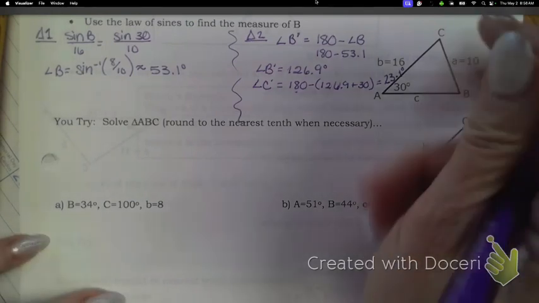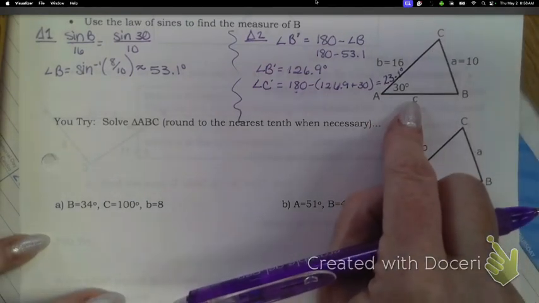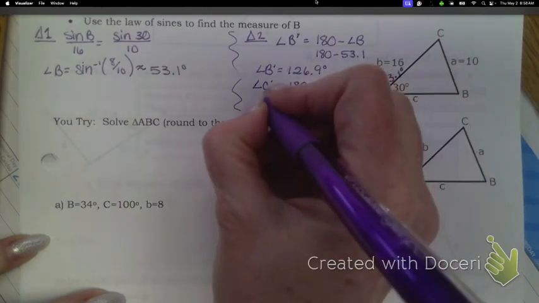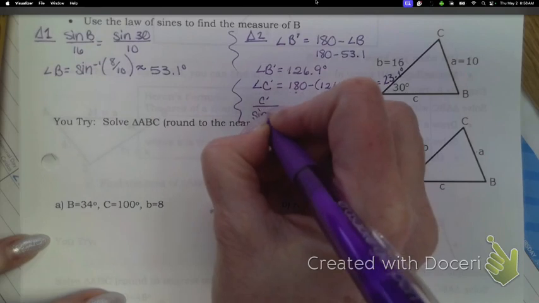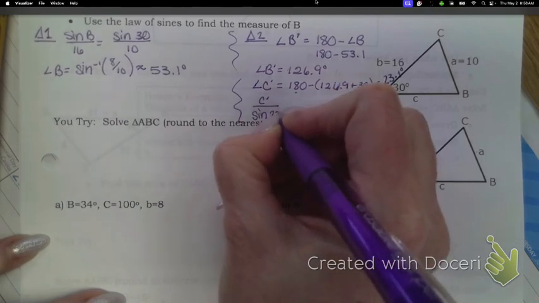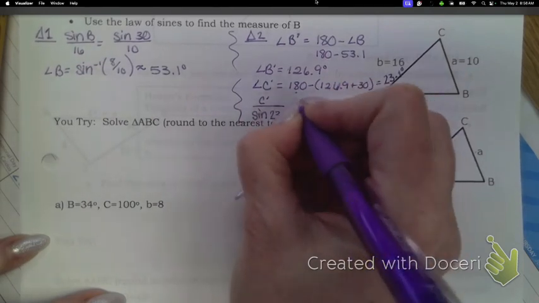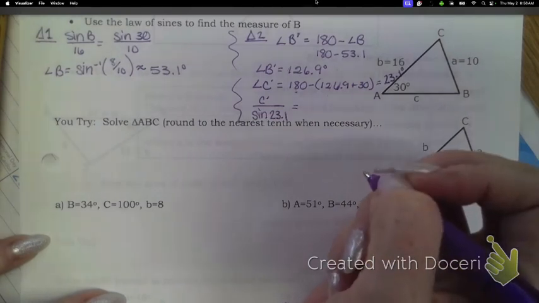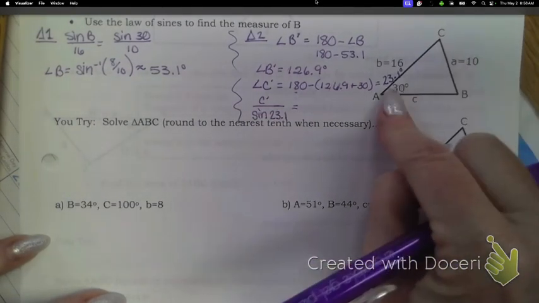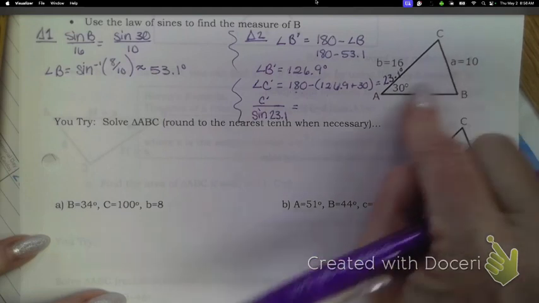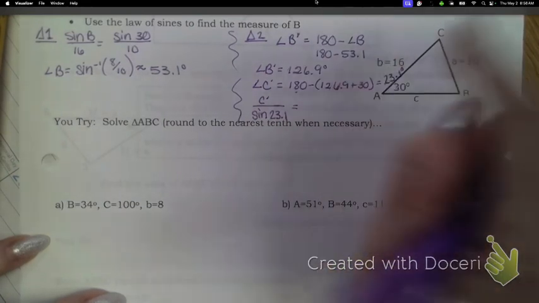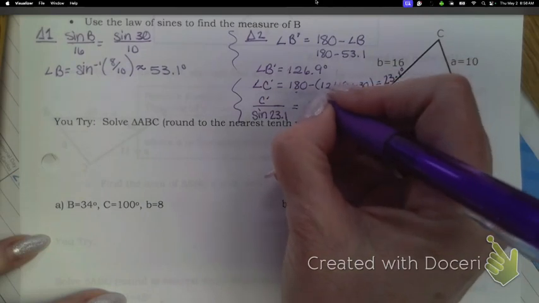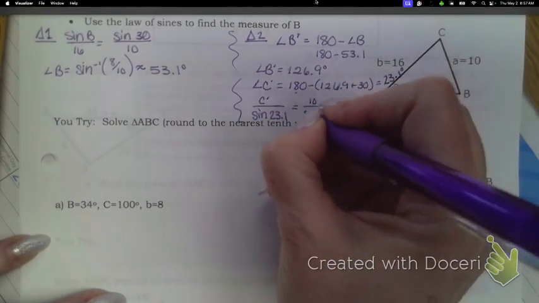So now I have to find side C prime. So it's going to be C prime over sine of 23.1 equals, now, you need to use this complete ratio that you were given to start with. Nothing we've found. Got it? So we have 10 over sine of 30.